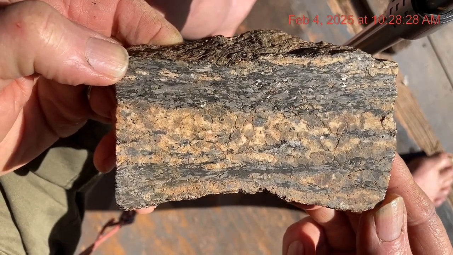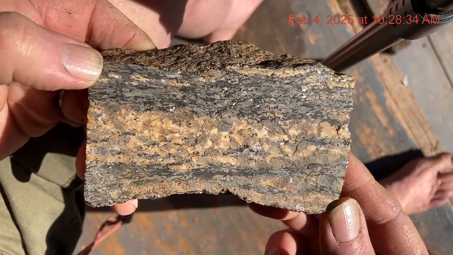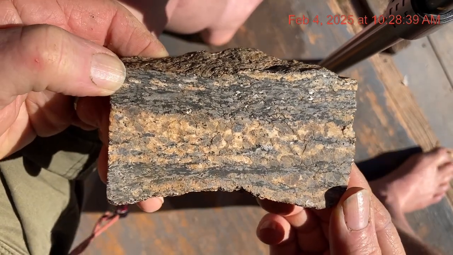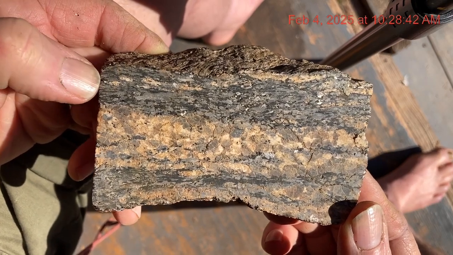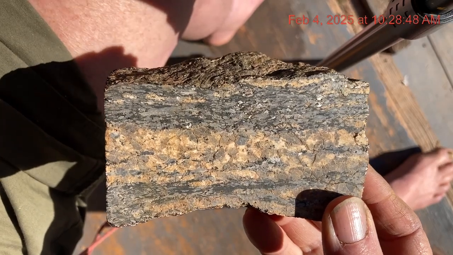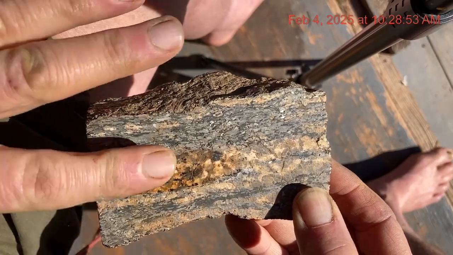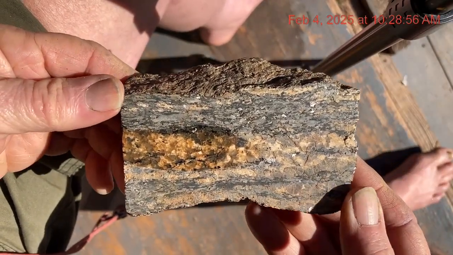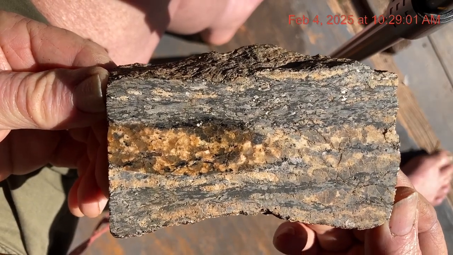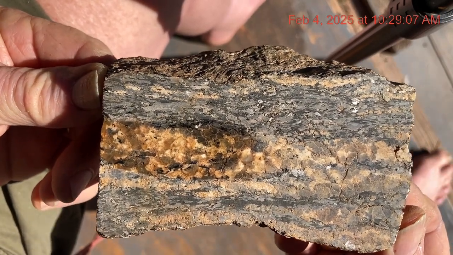Here's our next rock. And this is a rock that a buddy of mine cut into slabs with his rock saw so that we could really get a good view of it. So what do you see? Well, I'm going to wet it a little bit. There we go. Do you see mineral crystals? Yes, we do. And I see dark ones and light ones.